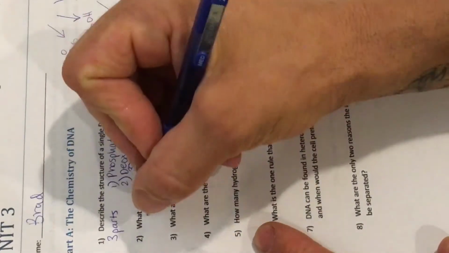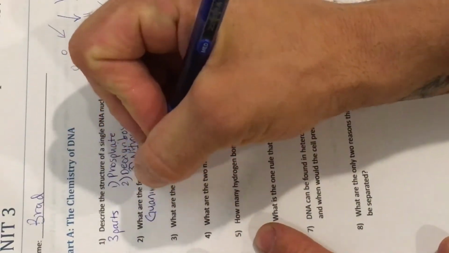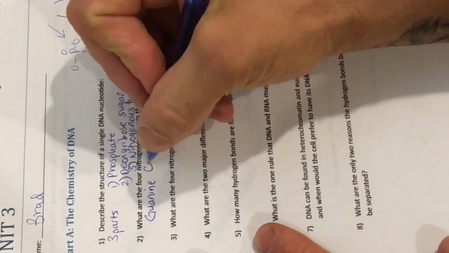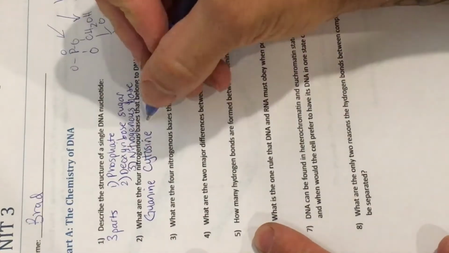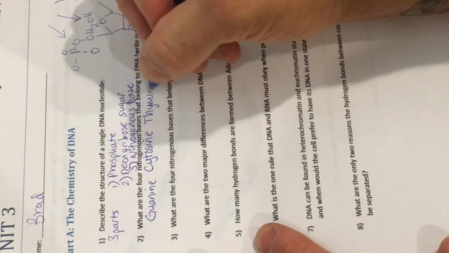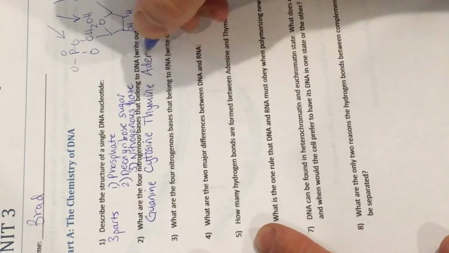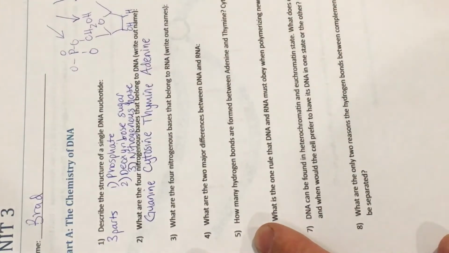Well, we know DNA uses G, guanine. We know it uses C, cytosine. We know it uses T, thymine. And then we know it uses, wait, what? G, C, T, why am I drawing a blank? A, duh, adenine. That'd be embarrassing. So those are the four bases that belong to DNA.